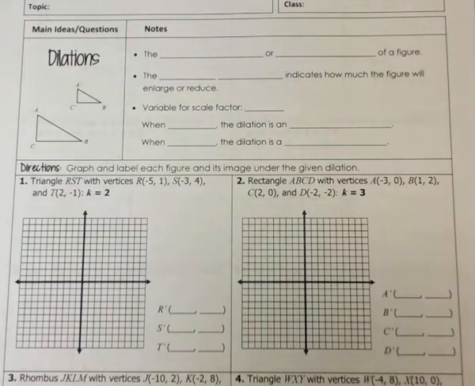All right, guys, today is the final transformation of this week, and then we'll look at some multiple transformations tomorrow, and then a few more things next week. So today we're looking at dilations, which is going to be the enlargement or the reduction of a figure.